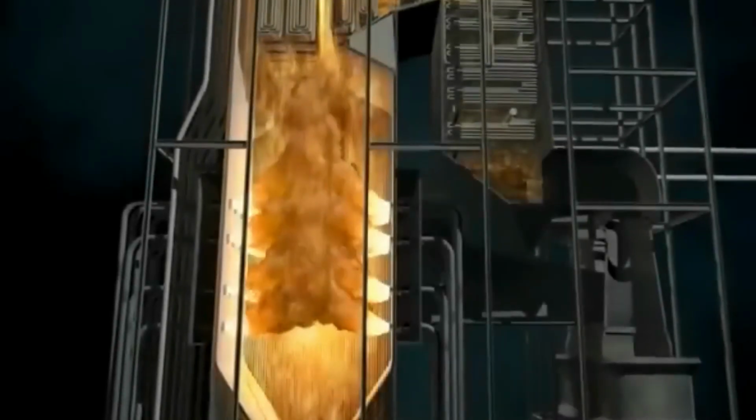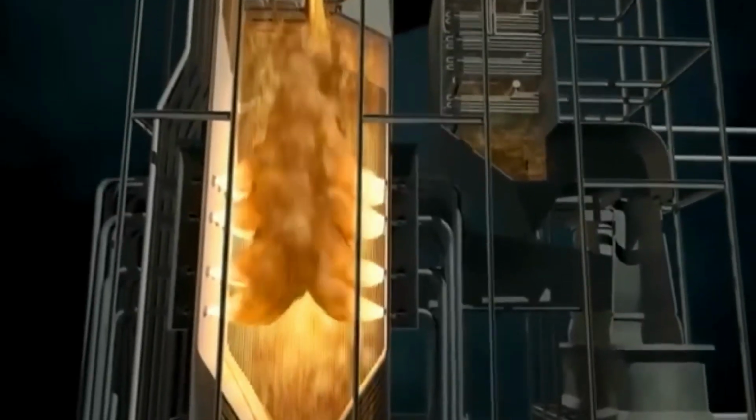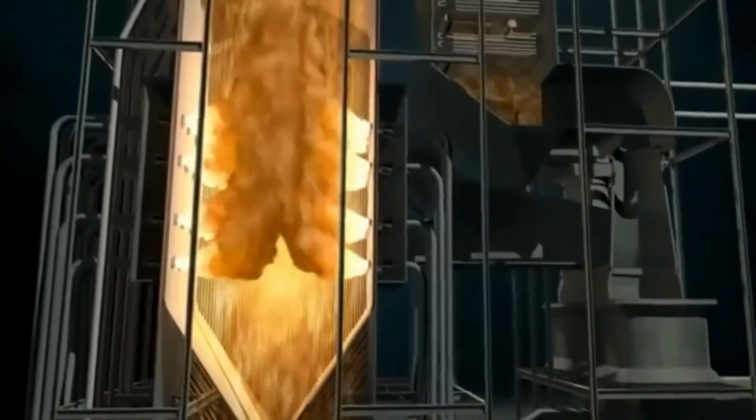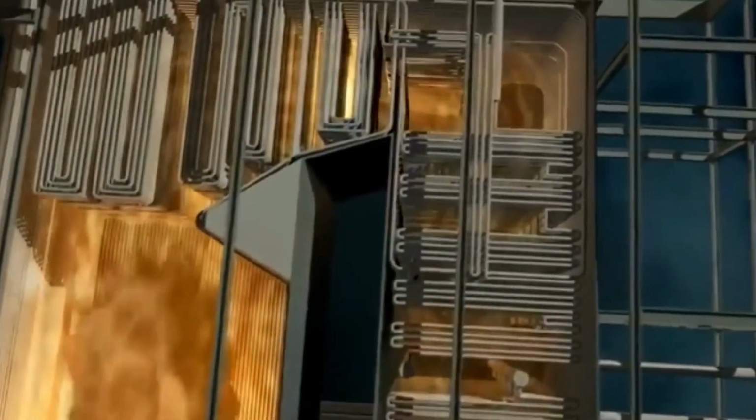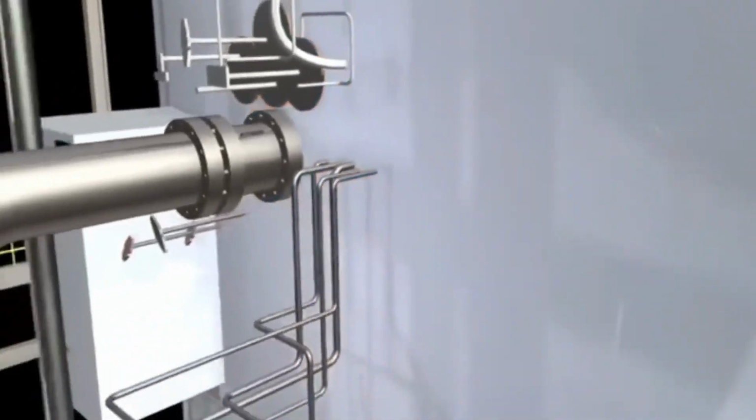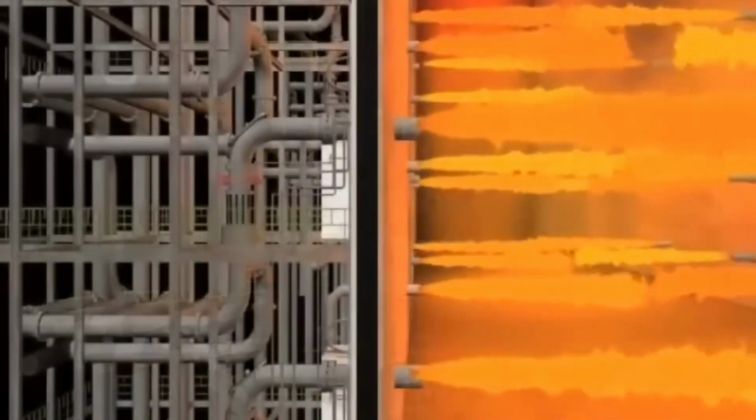This process creates heat, which converts water into steam. The steam created from burning coal in the furnace is then channeled through a series of pipes into a turbine. The turbine has a series of blades that spin when the steam passes through it.